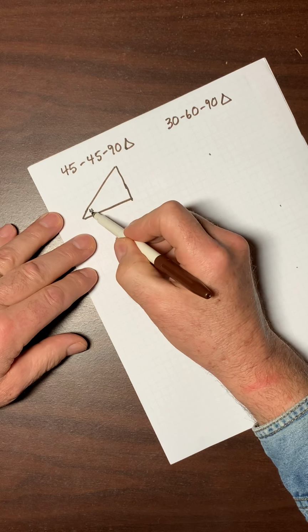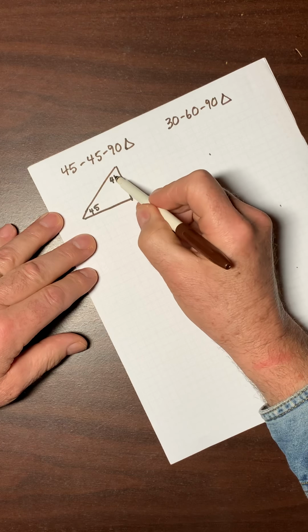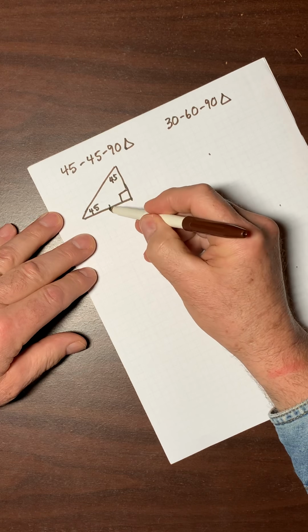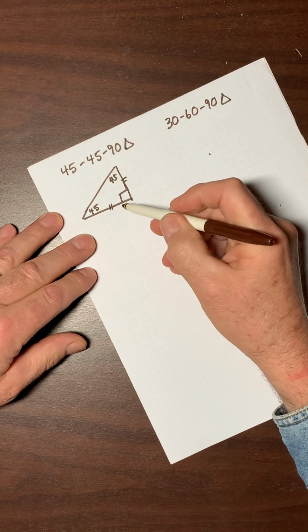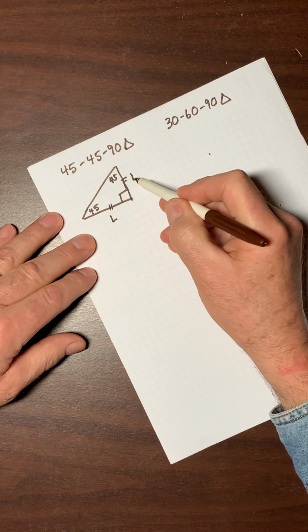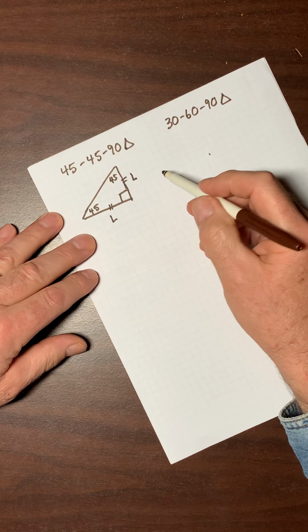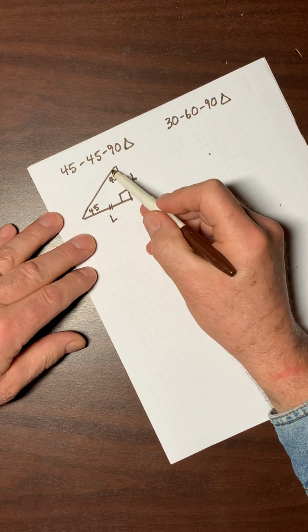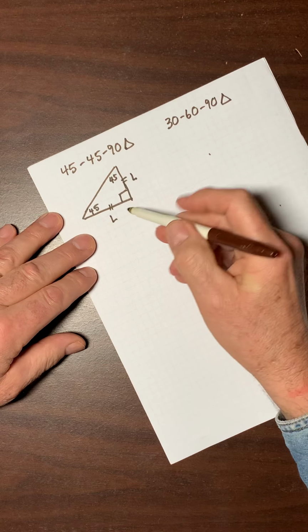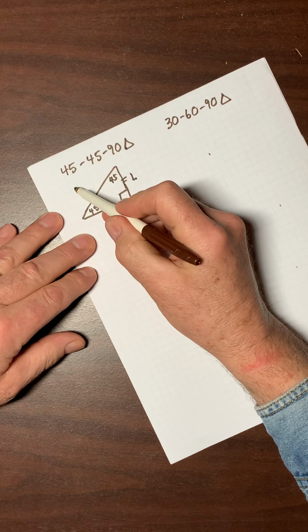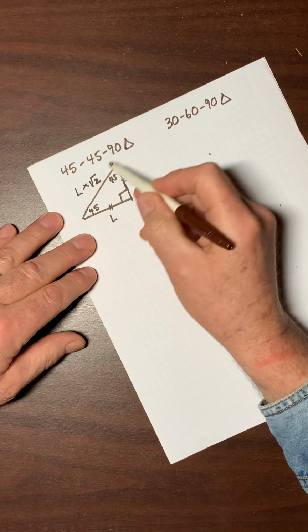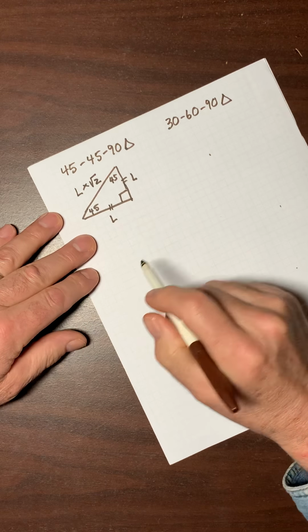in a 45, 45, 90 triangle, the legs are the same. It's actually an isosceles right triangle. And then the relationship between the leg and the hypotenuse is this: whatever the leg is, multiplied by the square root of 2 will give you the length of that hypotenuse.